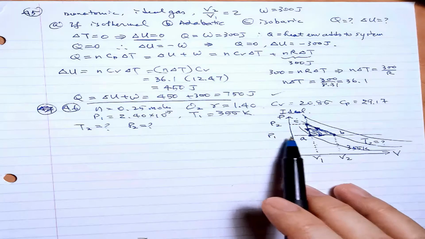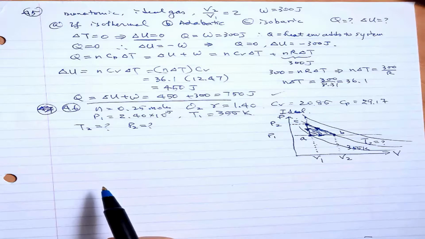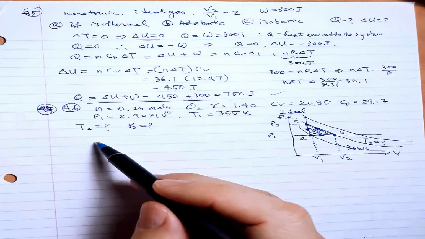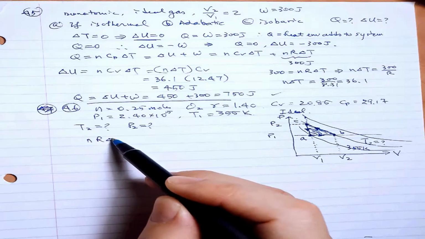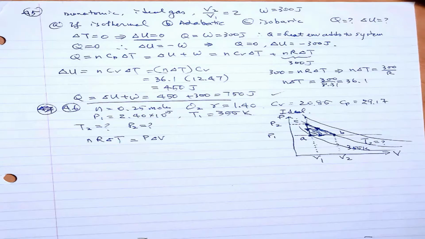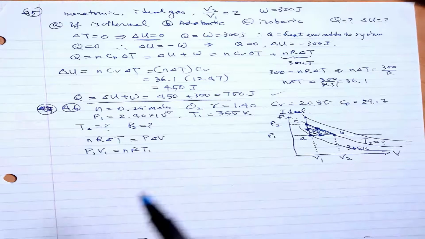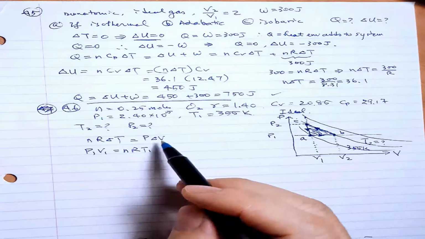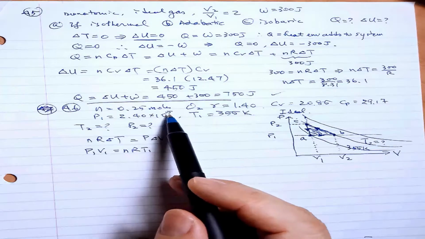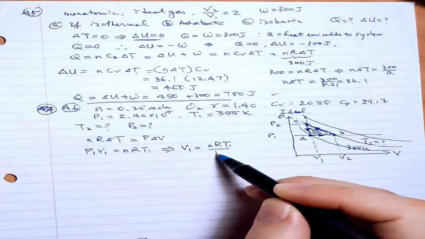First, this is isobaric, P1 from A to B. Now we know for isobaric that the work done is just nR delta T, or P delta V. Okay, but let's figure out what V1 is. P1 V1 equals nR T1. We know T1, which is 355. We know P1, which is 2 times 2.4 times 10 to the 5th. So from here we can figure out what V1 is, which is nR T1 over P1.